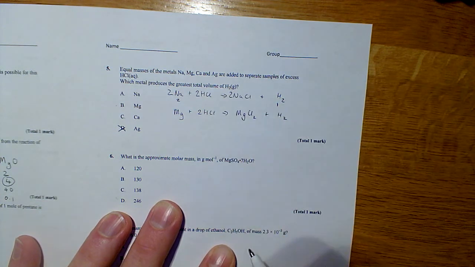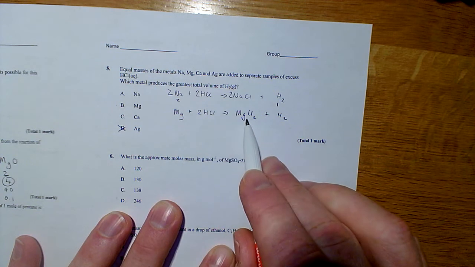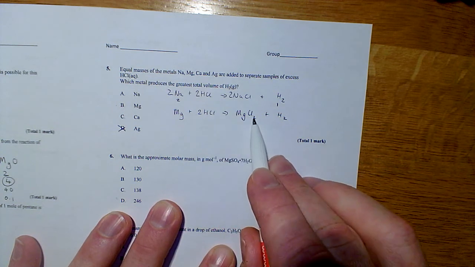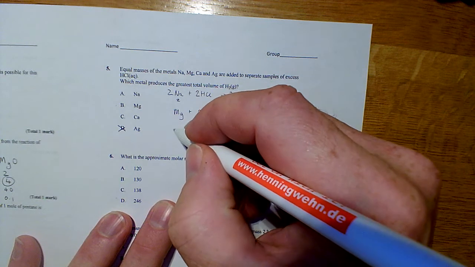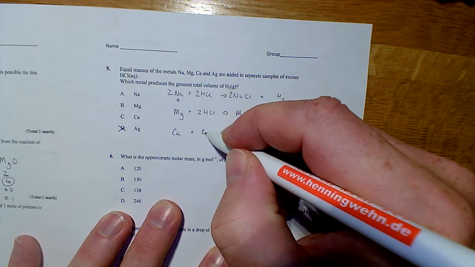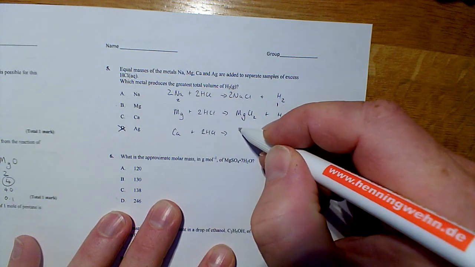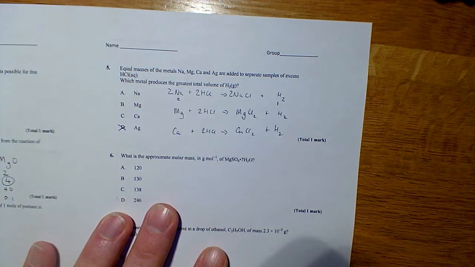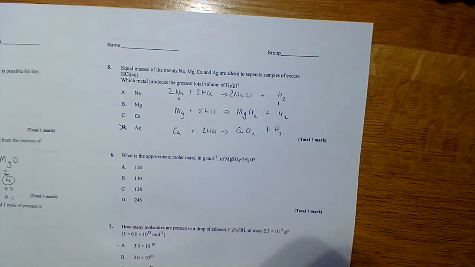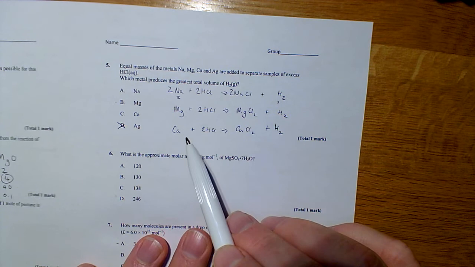I've done a few of these sorts of things in the past, so I can see straight away. I know that magnesium chloride is MgCl2, so I knew there'd be two acids there producing 1 mole of hydrogen, and the calcium is also group 2, so it's going to be the same balanced equation. There we go, so we've got that reaction going on. Now, let's think about this to start with.